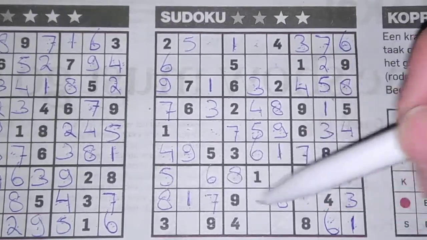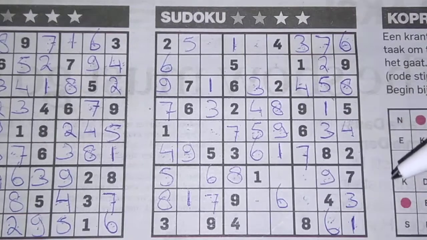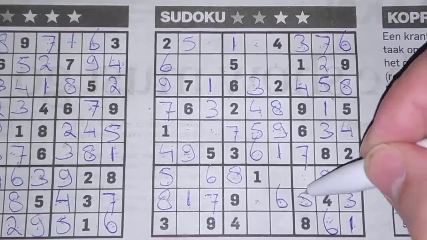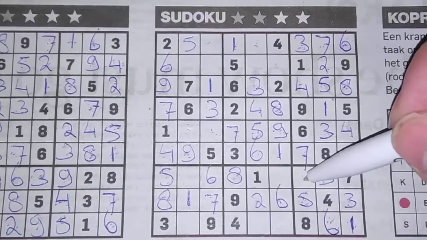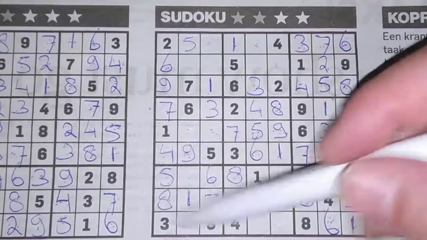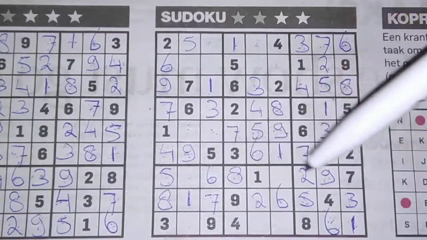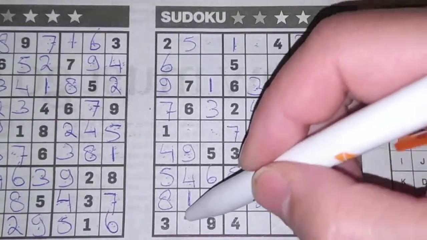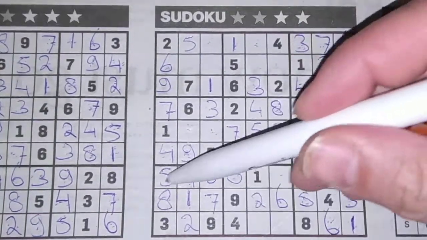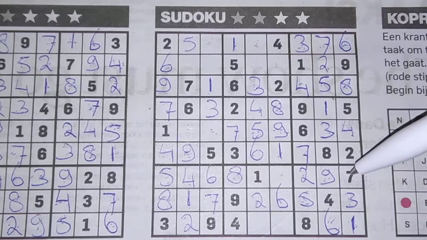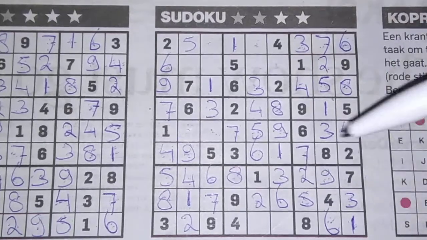2 numbers left in this row for the numbers 5 and 2. 5 and 2. We have a 5 here, so no 5 here. 5 should be there, and the 2 goes there. 1 number left in this big square for the number 2. 2 numbers left in this big square for the numbers 2 and 4. We have a 4 there, so no 4 here. 4 should be here, and the 2 goes there. 1 number left in this row for the number 3, I believe. Yes, 3 is missing.